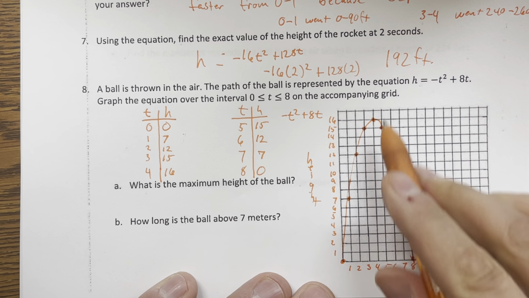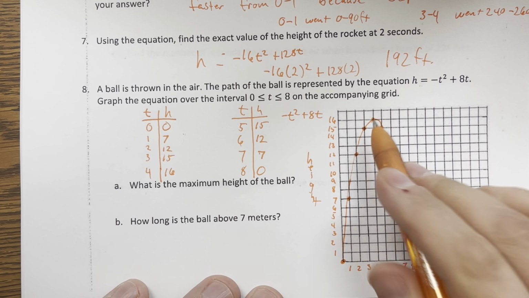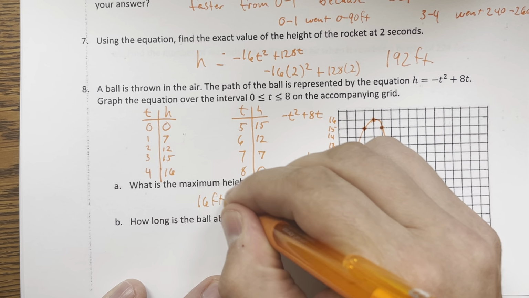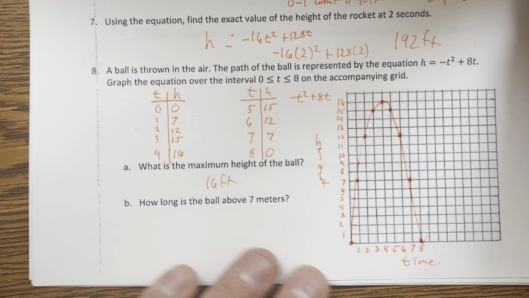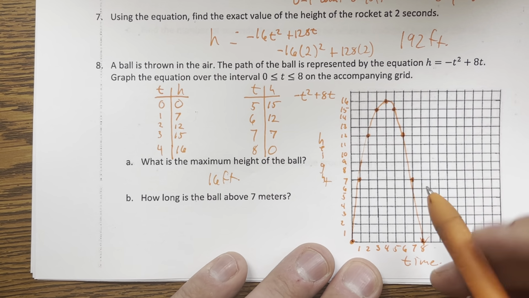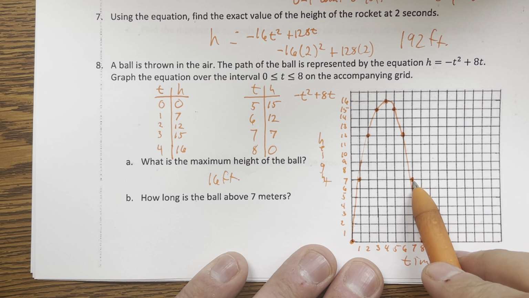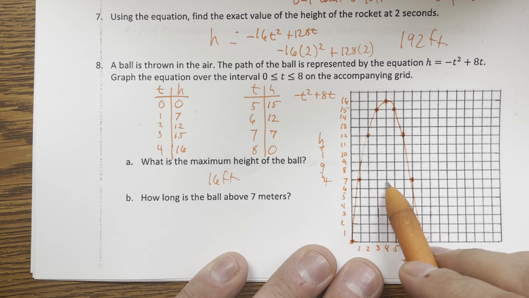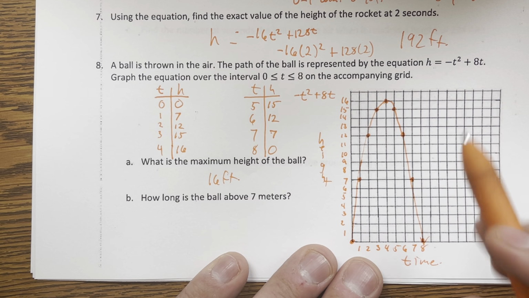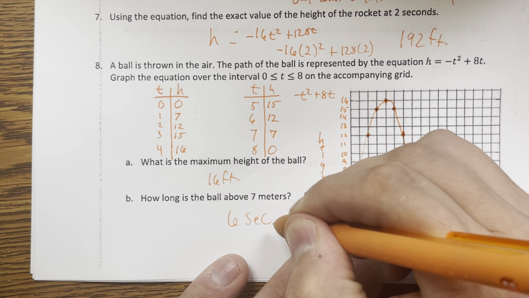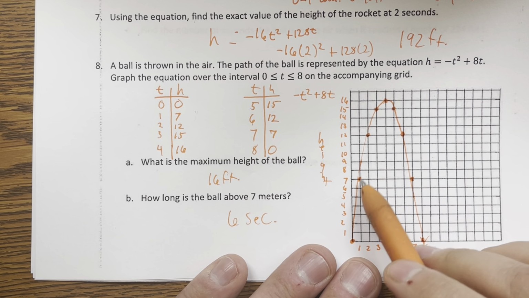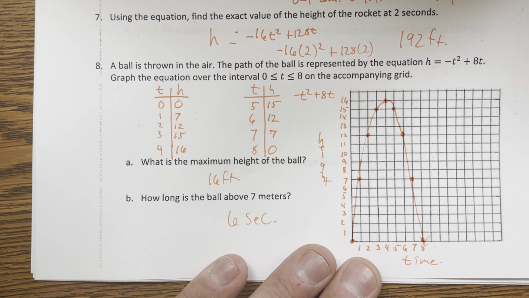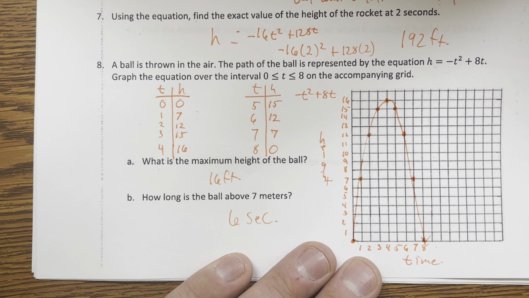And what is the maximum height of the ball? It appears the maximum height was 16 feet. And how long is the ball above 7 meters? So from here to here, it's above 7 meters. So that's 1, 2, 3, 4, 5, 6 seconds. Okay, above 7 from here all the way to here. And that's all we got there for that example. And on to the next page.